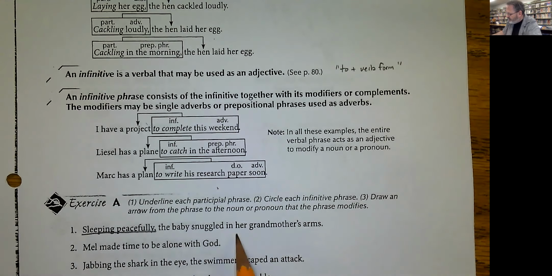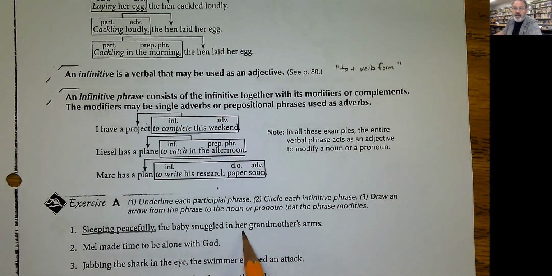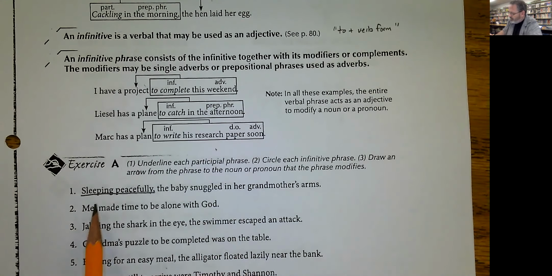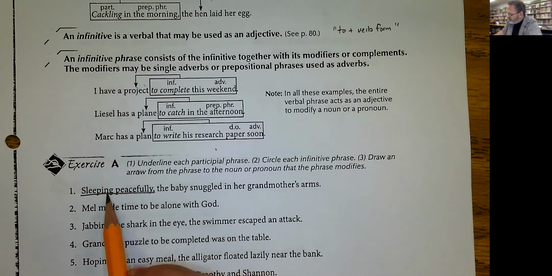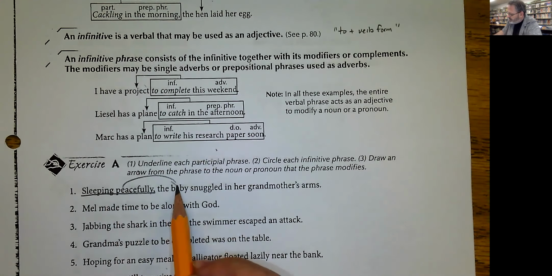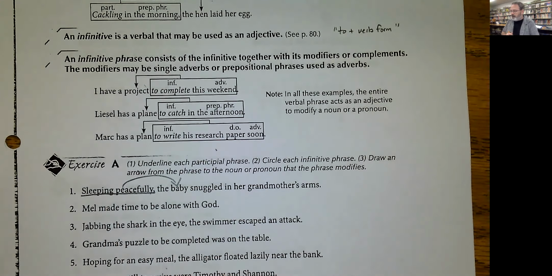The baby snuggled in her grandmother's arms. In her grandmother's arms is a prepositional phrase, but we're not doing those right now. And that's actually used as an adverb in this case anyway, so it wouldn't apply. All right, so now we've got to draw a line to the word that it modifies. Sleeping peacefully is going to be just drawn to baby. That's how you do that one.